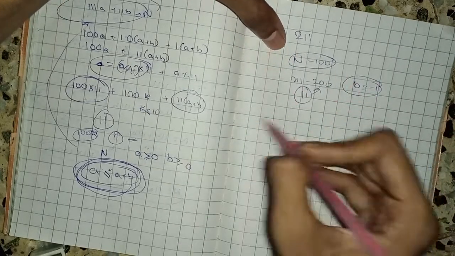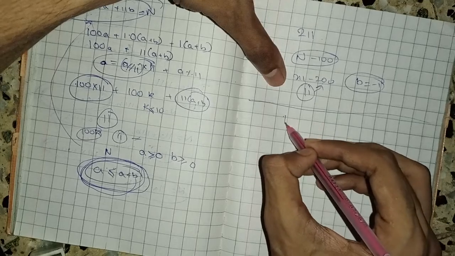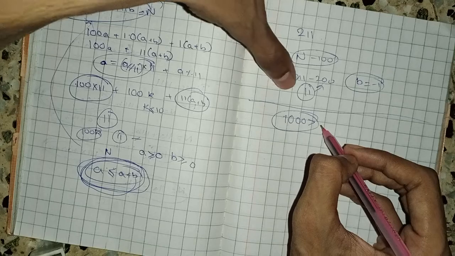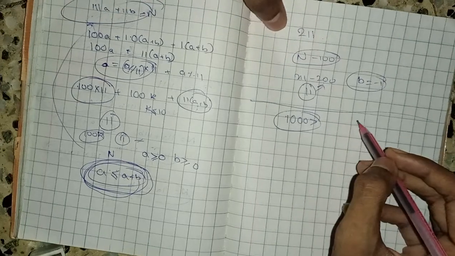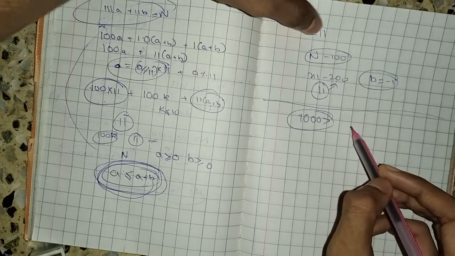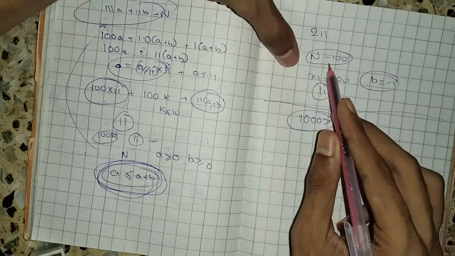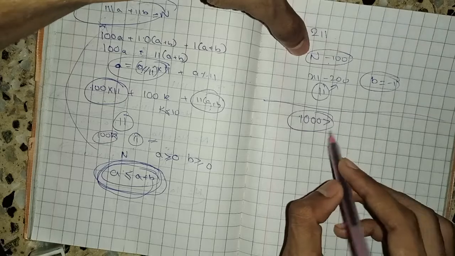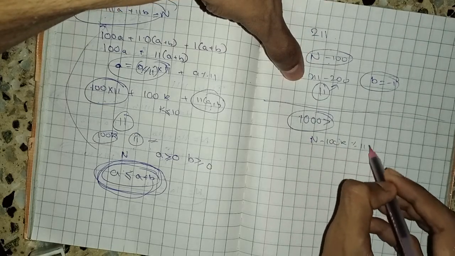So after this attempt, I looked into something else: if my number is greater than 1000, then this subtraction of 100 leads to at least one number where n minus 100k is divisible by 11.